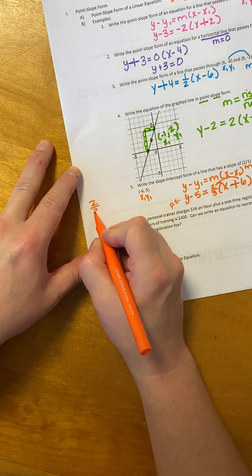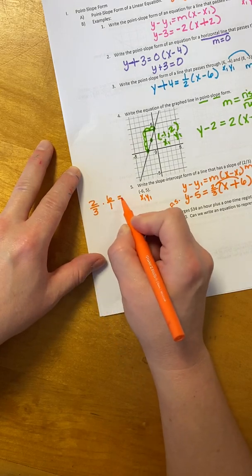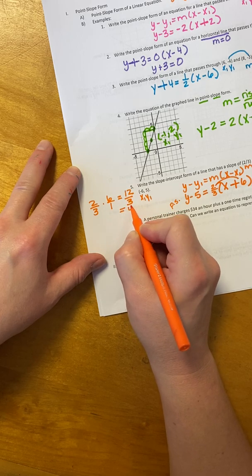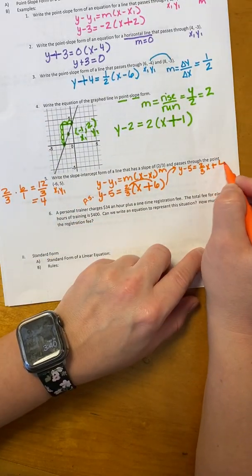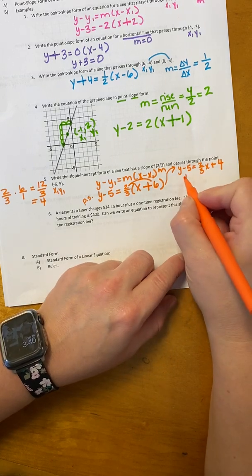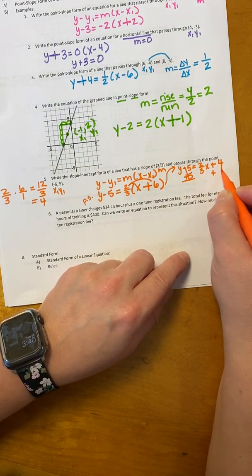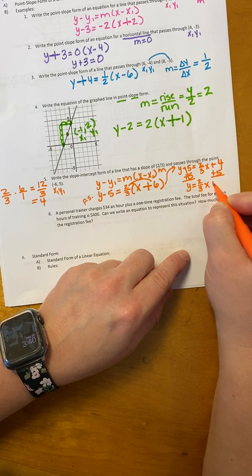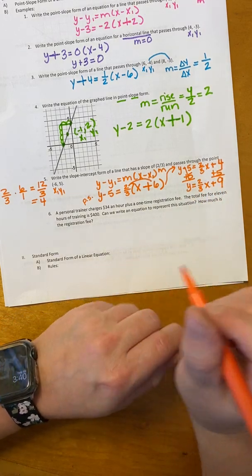Let's come over here. 2/3 times 6, 3 and 1 under there. 2 times 6 is 12. 3 times 1 is 3, and 12 over 3 is 4, plus 4. Then to get rid of a minus 5, of course, we add 5. And we get y equals 2/3 x plus 9.